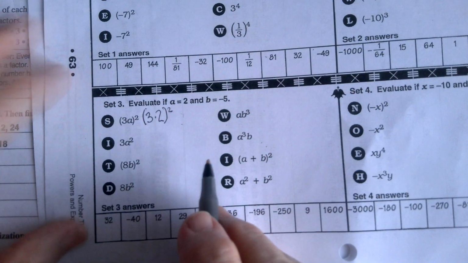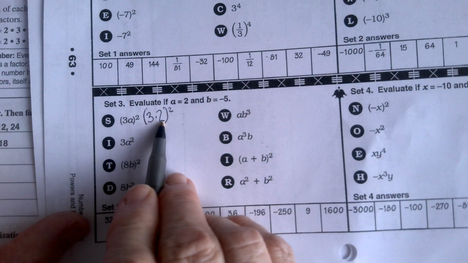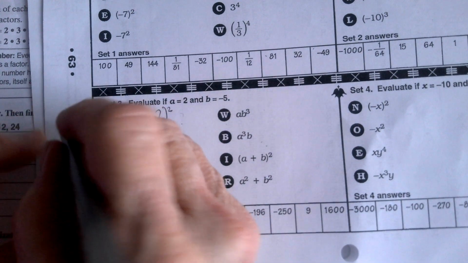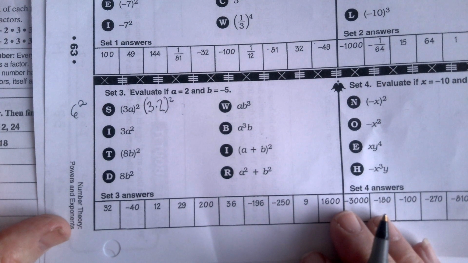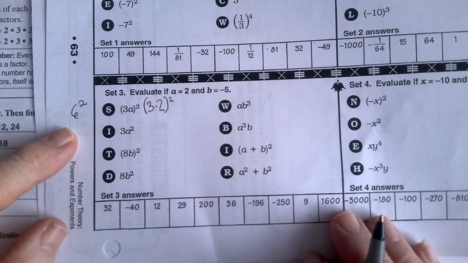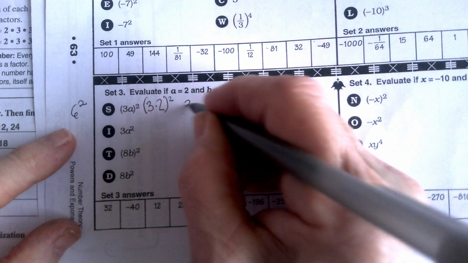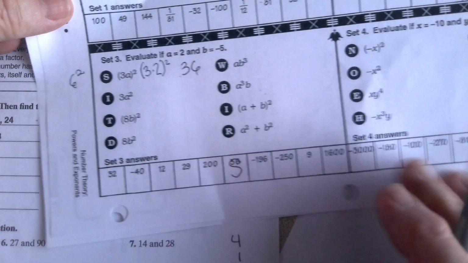squared. So this one's pretty easy because what is it when you go 3 times 2? It's going to be 6 squared, and I'm going to scoot it over here. 6 squared, which equals what? 36. Good. You never multiply by an exponent. It is not 12. It's 6 times 6, which is 36. And put your letter S down here. Okay.